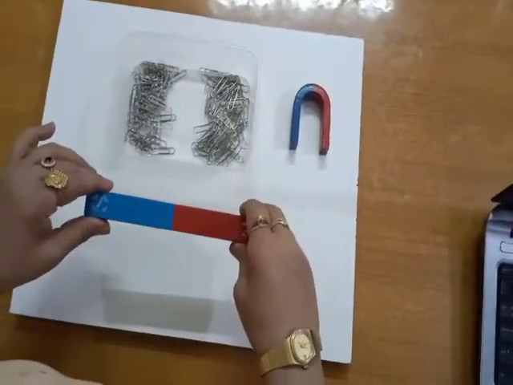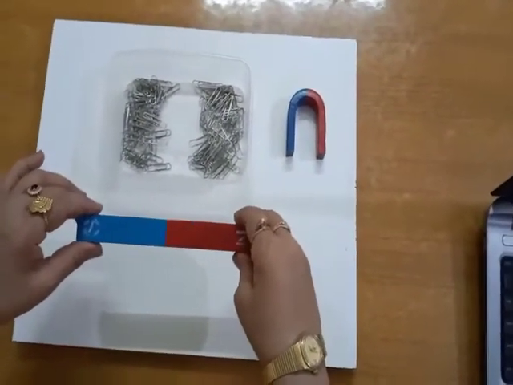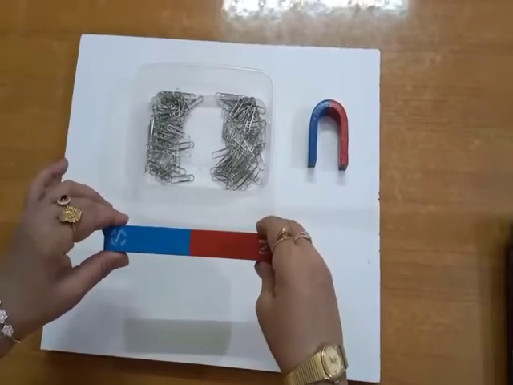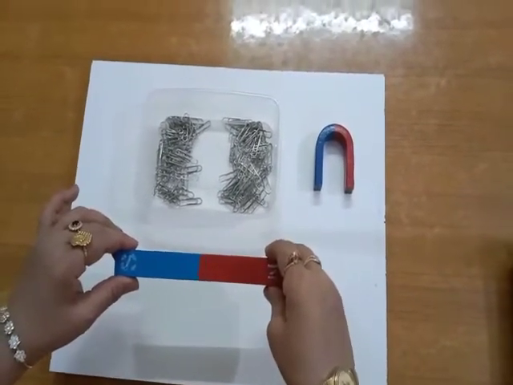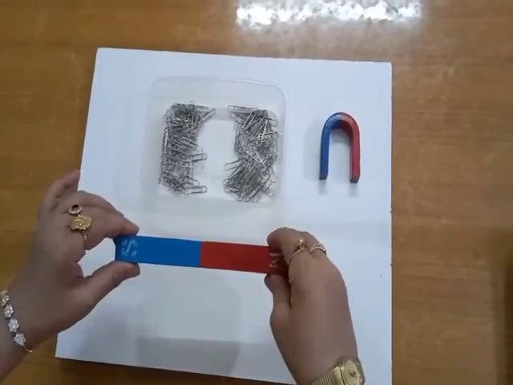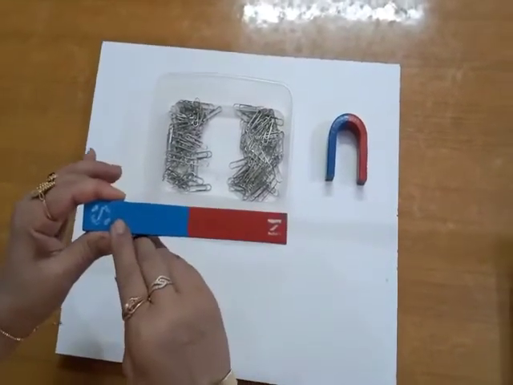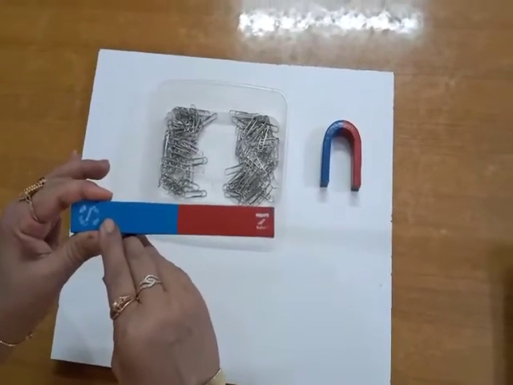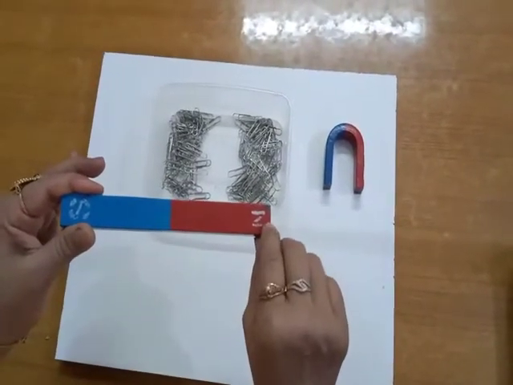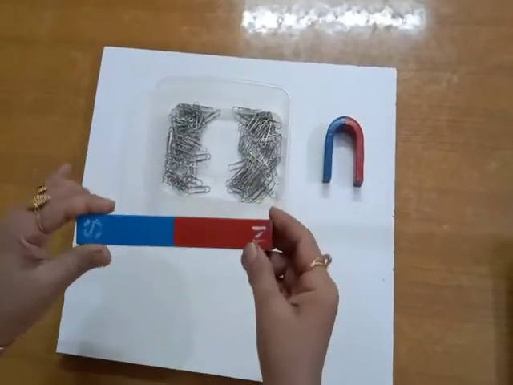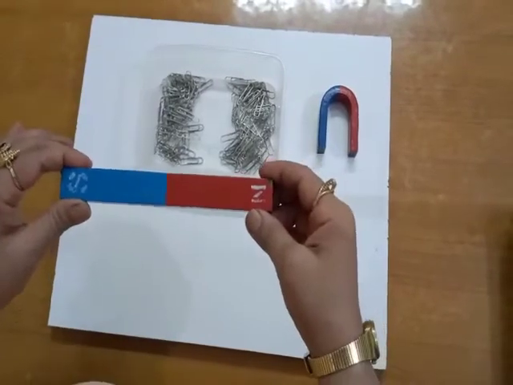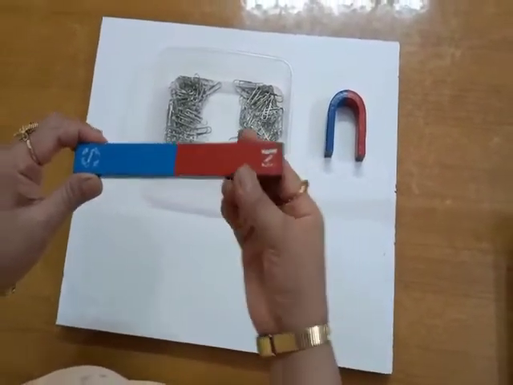The parts of the magnets with strongest pull or attraction are called the poles of the magnet. This is a bar magnet. This is S pole, south pole, N pole, north pole. So let's check the attraction of the magnet.